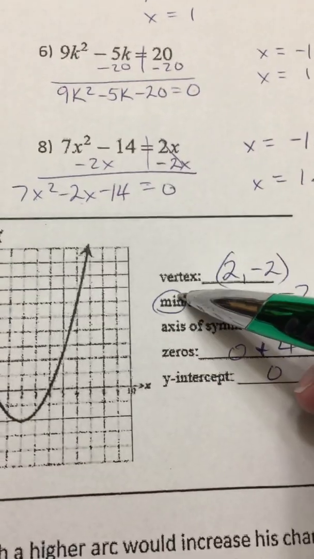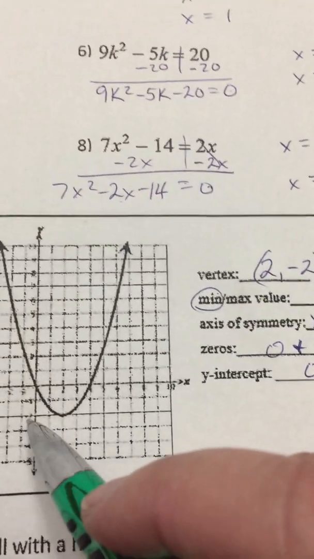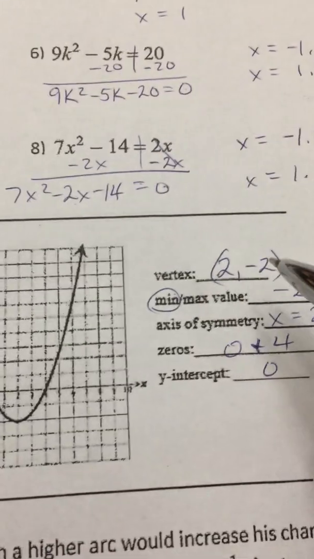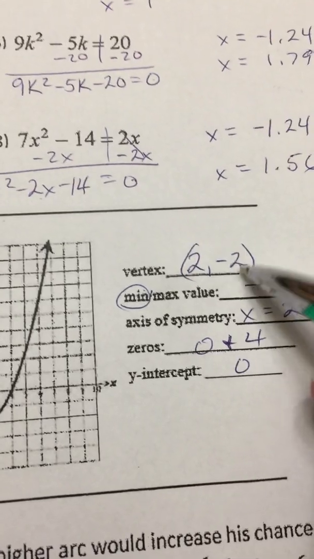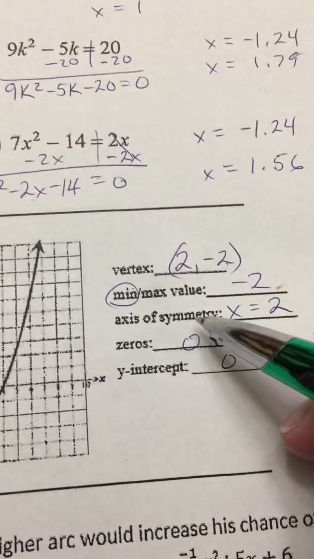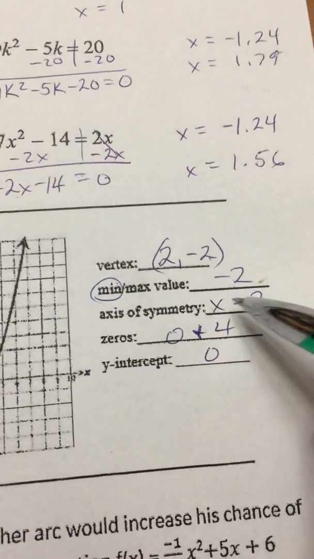It is a minimum, so you circle that. And what was this lowest y number over here? This y number was a negative 2, and you can also see it in the vertex. That's always, the y number is always your max or min number. The axis of symmetry is always the x number, and it's always x equals 2.